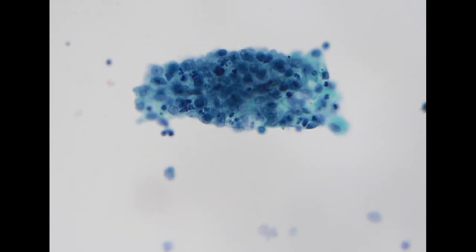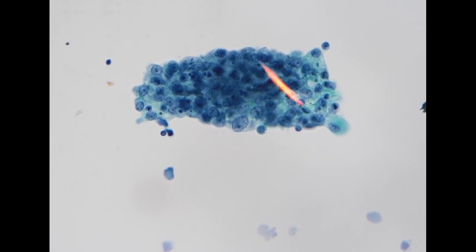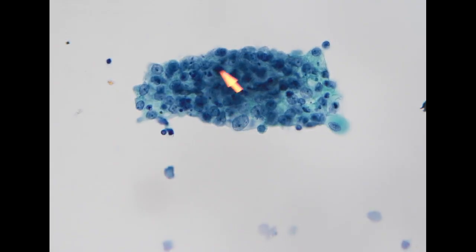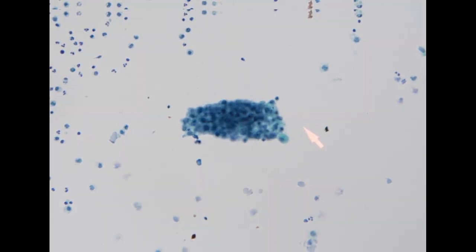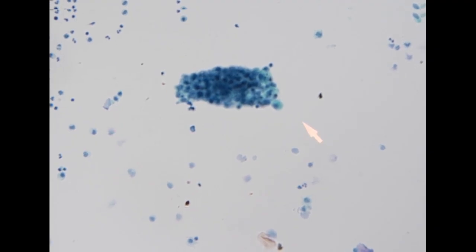So here we see much more obvious pleomorphism, as well as individual cells that look like karyorrhexis, and inflammatory cells going inside the epithelial cluster, which we call phagocytosis. So these patterns are actually more typical for an endometrioid type, typical endometrial type adenocarcinoma.